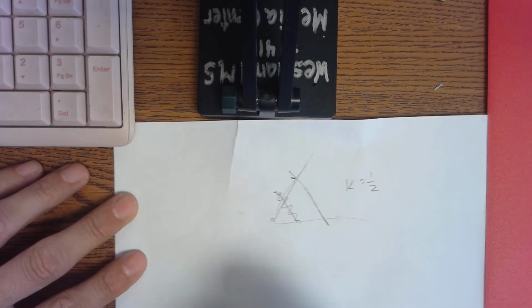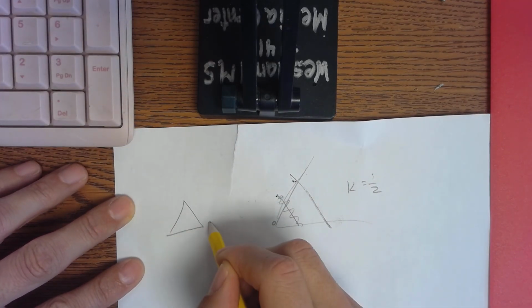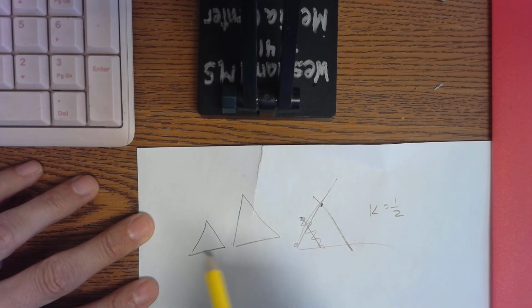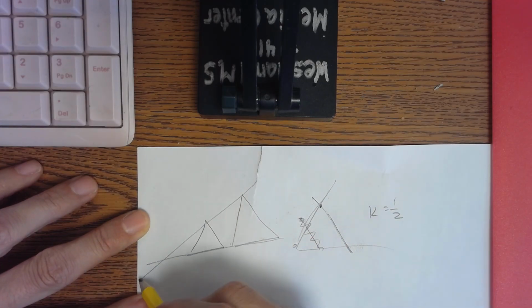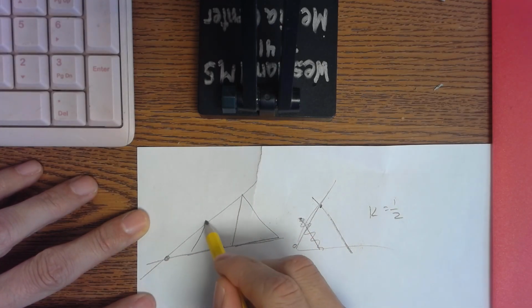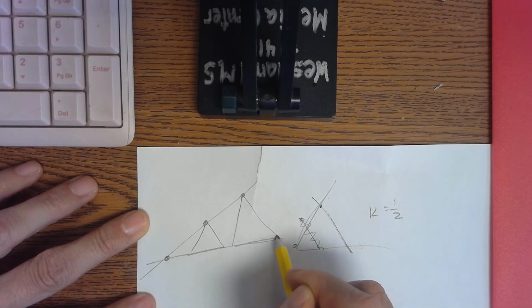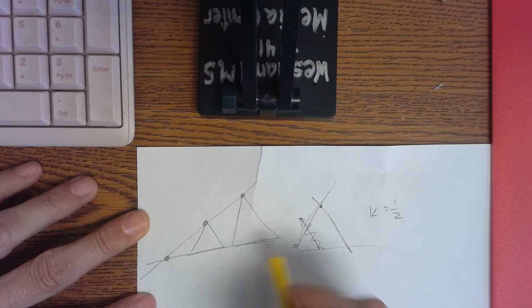The other thing that I want to remind you of is if I give you something that's already dilated, and I ask you where the center of dilation is, remember the center of dilation is where, if you connect the points, all the points line up from a central point. So if you just connect all the points, where they intersect is the center of dilation.